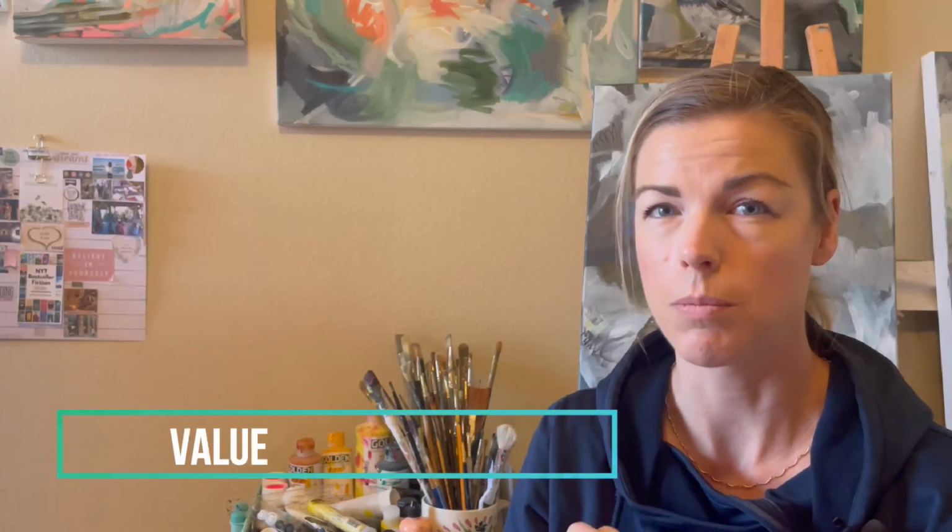Value is one of your most powerful tools in drawing. So take some time in the thumbnail stage and block in the value and see how that changes the composition. Because I guarantee you, you might have a balanced composition or something that you think is really working, and then you add in your lights and darks and it will change the dynamic. It will change the balance of your drawing. So value is incredibly important. Practice value in your thumbnails.